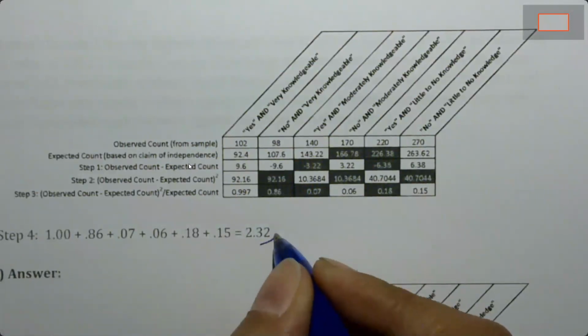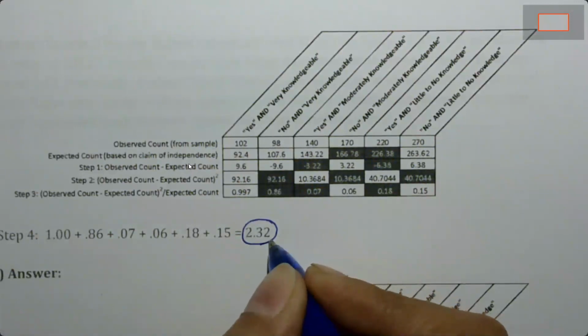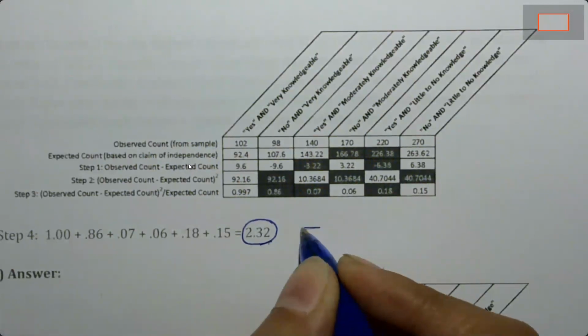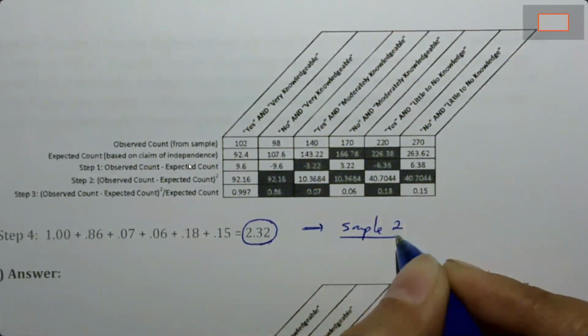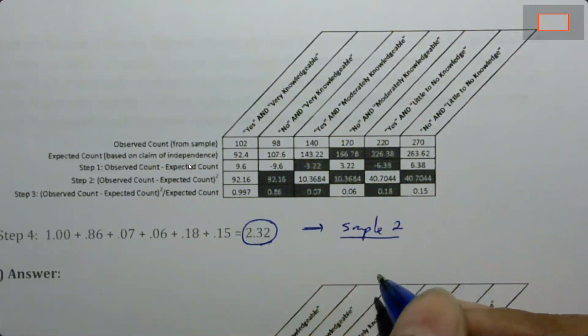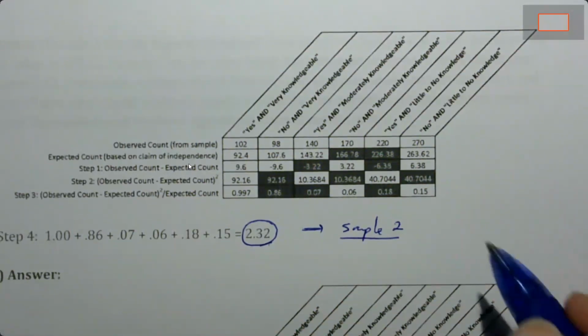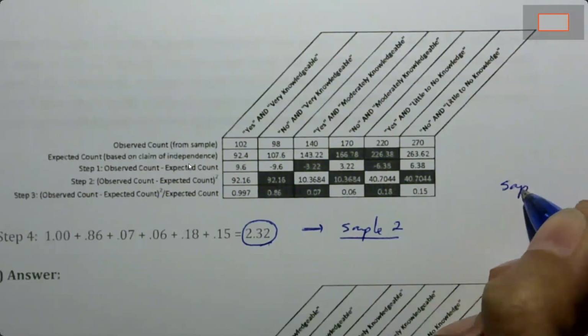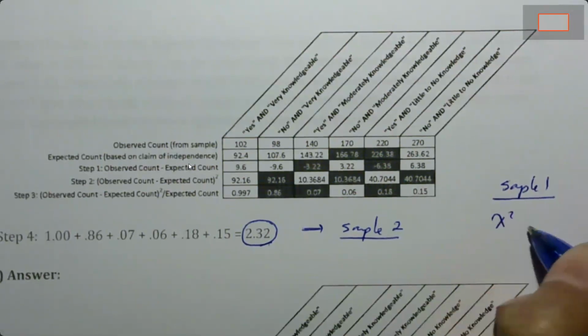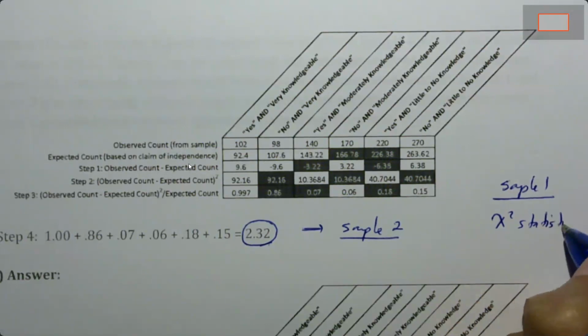Then our chi-square is 2.32 for sample 2. Remember that the chi-square statistic for sample 1 was 223.22.